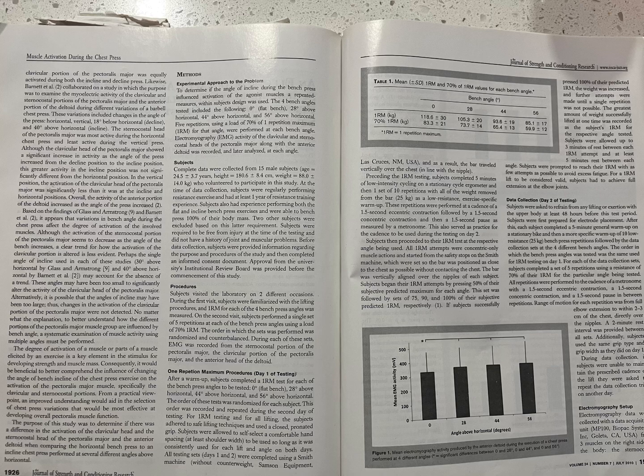After this, each subject completed a 5-minute general warm-up on the stationary bike and then moved to a more specific warm-up of 10 low-resistance 25 kg bench press repetitions, followed by the data collection sets at the 4 different bench angles. The order in which the bench press angles were tested was the same as that used for 1RM testing on day 1. For each of the data collection sets, subjects completed a set of 5 repetitions using a resistance of 70% of 1RM for the particular angle being tested.